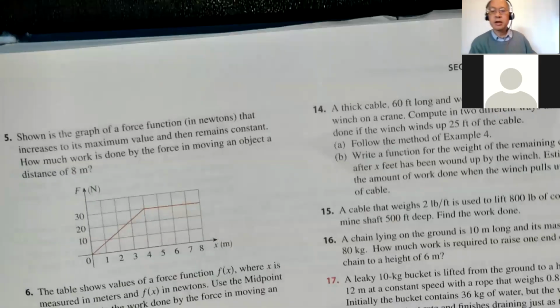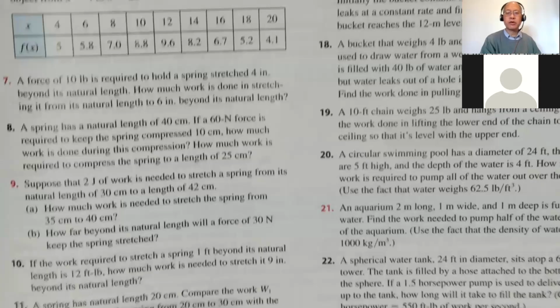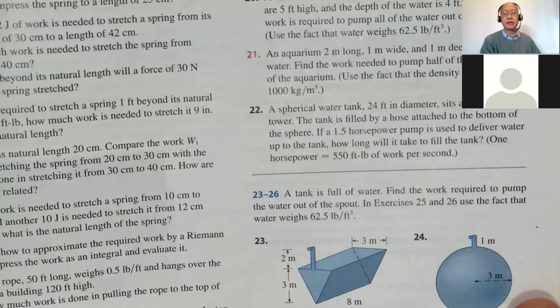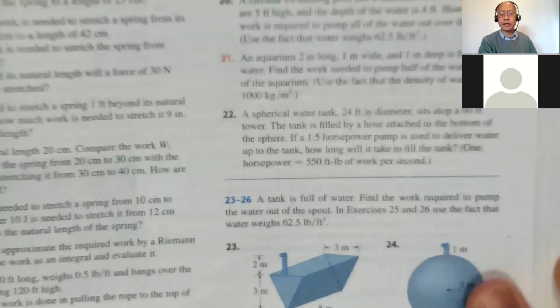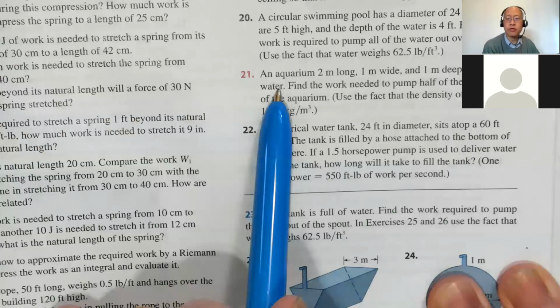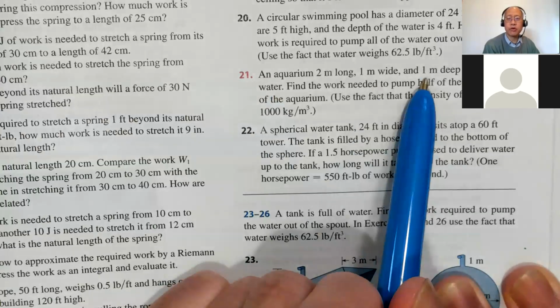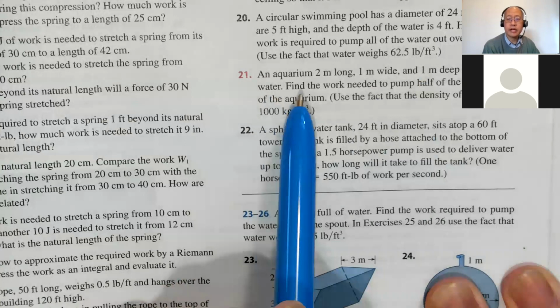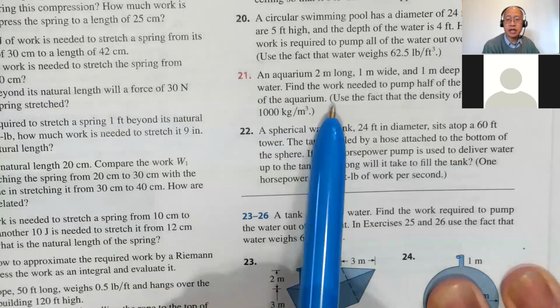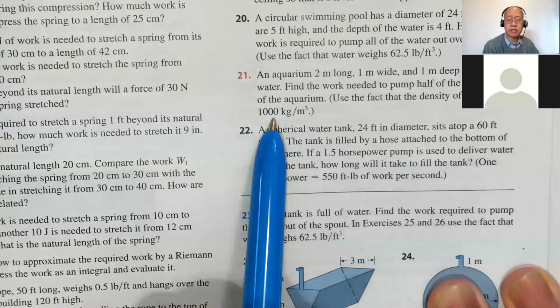Okay. I was almost done. Let me give you a setup for 21 because there's a lot of work involved. Sorry, not the physics work, but the ordinary English work idea for 21. An aquarium 2 meters long, 1 meter wide, and 1 meter deep is full of water. Find the work needed to pump half the water out of the aquarium. And it says the density of water is 1,000 kilograms per meter cubed.